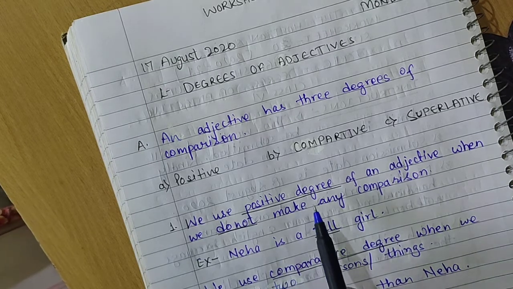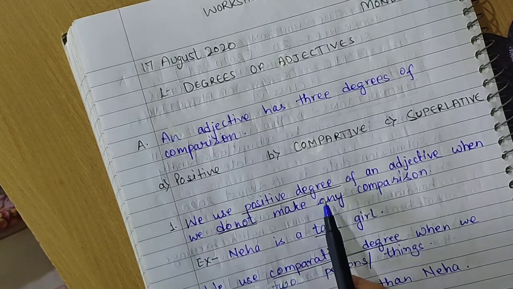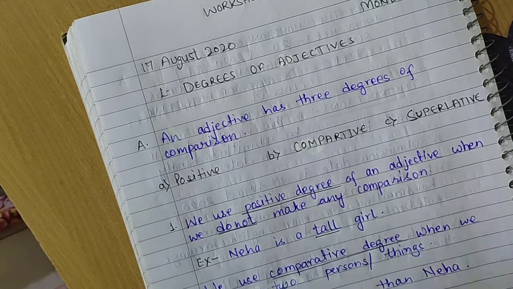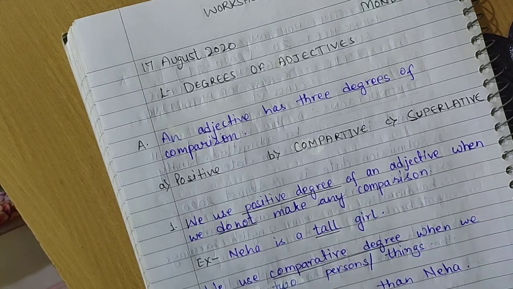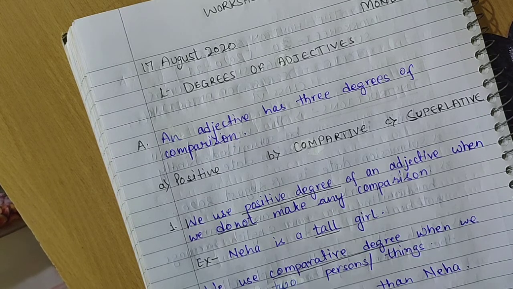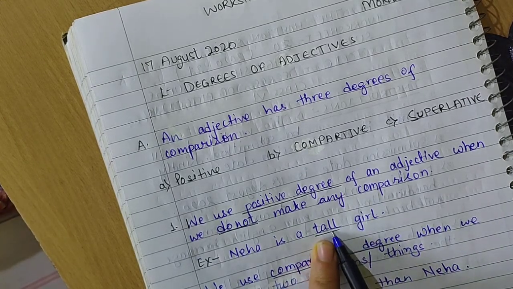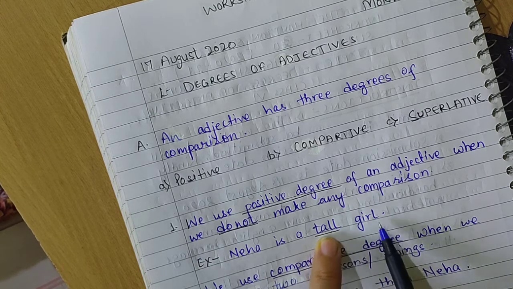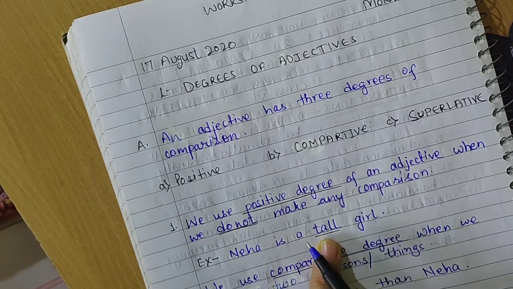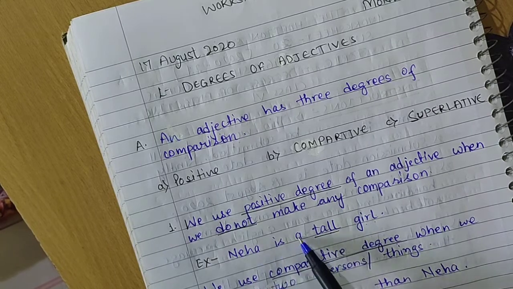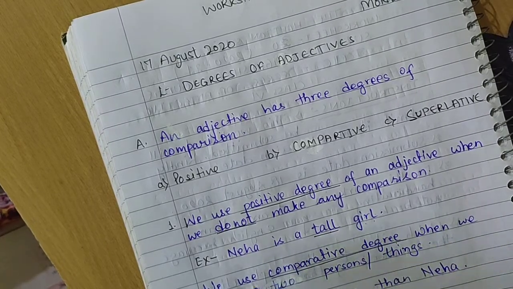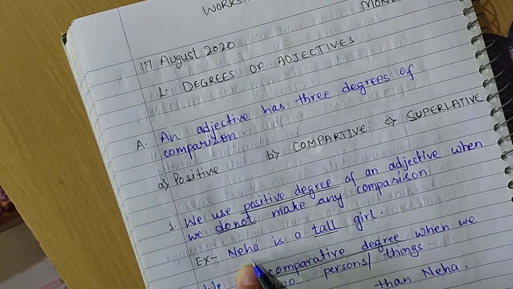So first is the positive degree. We use the positive degree when we are not making any comparison between persons or things, or you can say nouns. All right, for example, Neha is a tall girl. Now here you all know that tall is an adjective because it is describing the noun girl. Now here you can see in the sentence there is only one girl, Neha.